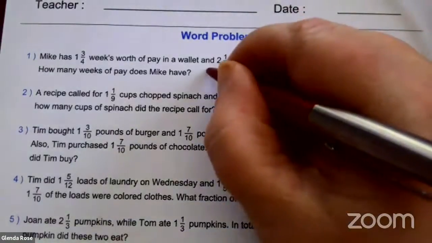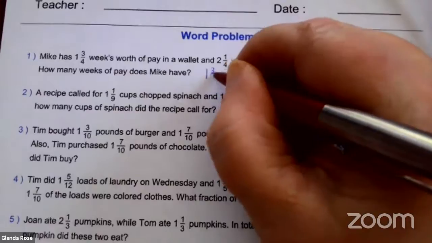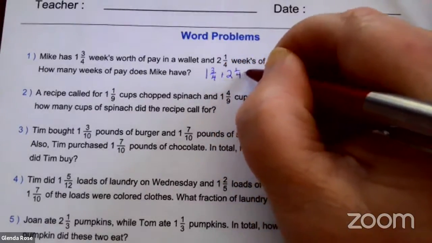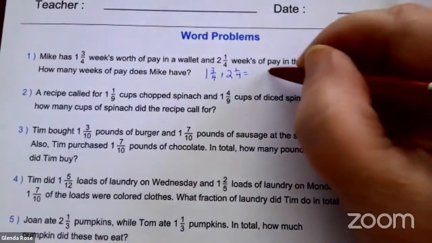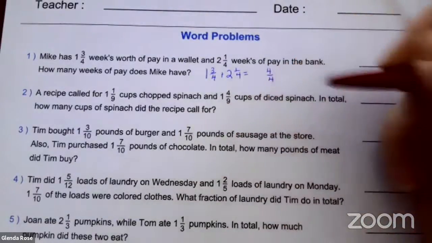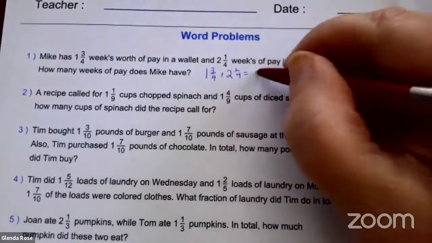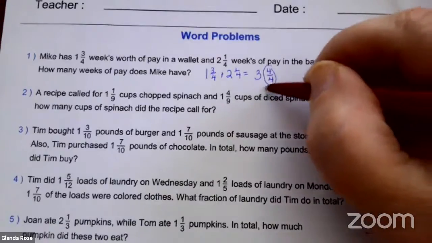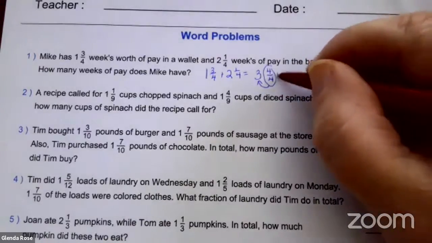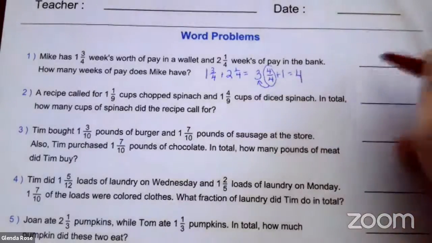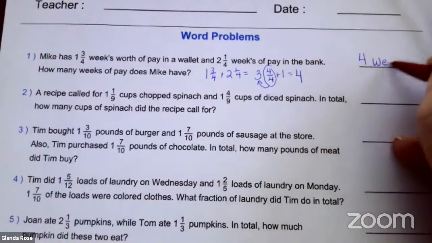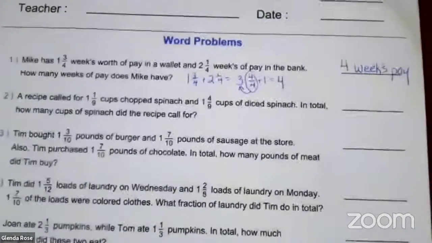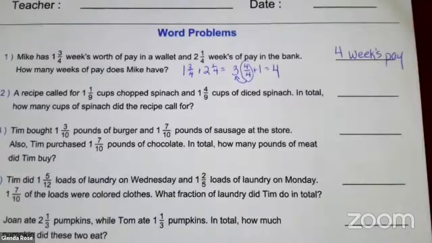So I have 1 3/4 plus 2 1/4. We're going to add the fractions first. We get 4 over 4. And then we add the whole numbers, 1 plus 2. We're going to regroup because 4 over 4 is equal to 1. So we're going to put that with the whole numbers. So he has 4 weeks pay. And remember, when you're answering a word problem, you have to give not only the number, but also what you're talking about.